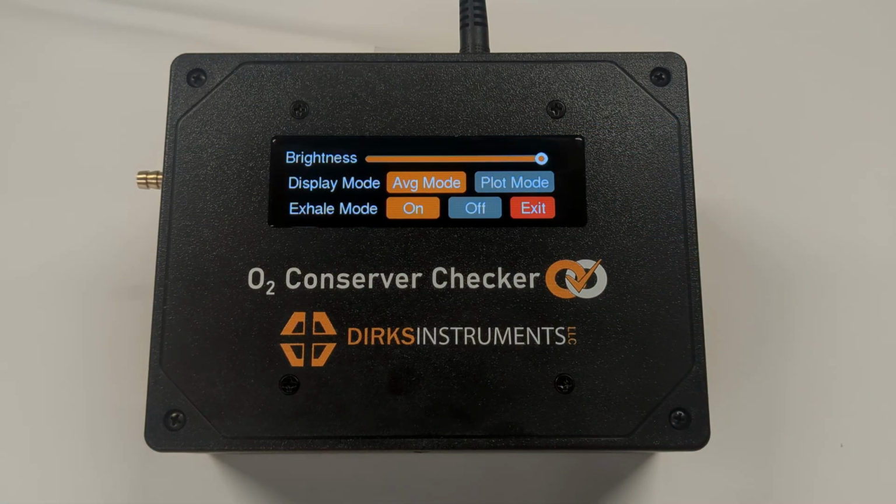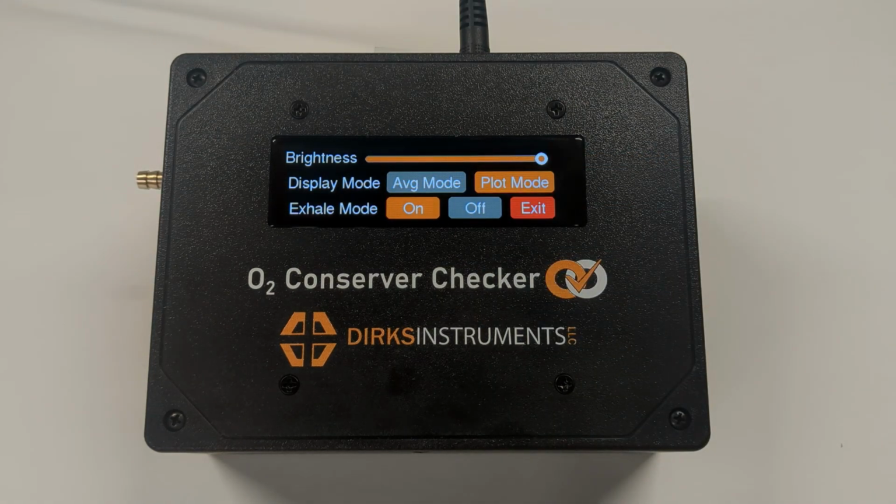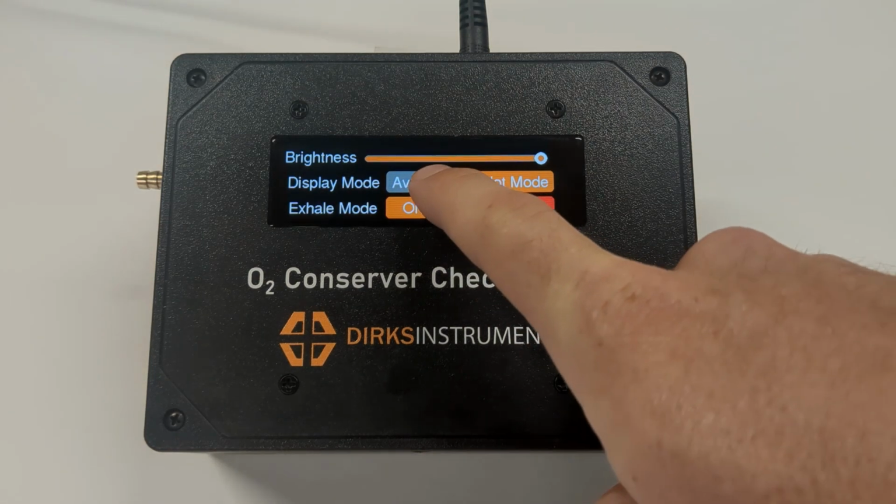This is the mode that we can change if we want to display the average values or if we want to plot the pulse waveform for a device. In plot mode, the average values are replaced by a graph showing the pulse waveform.